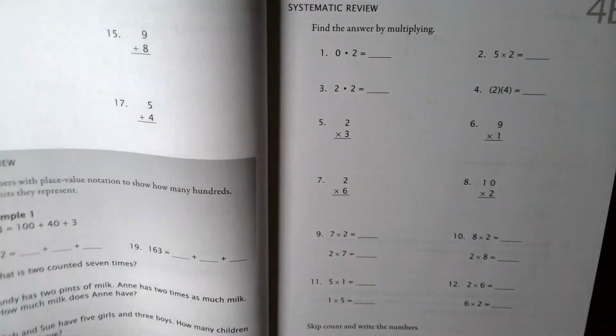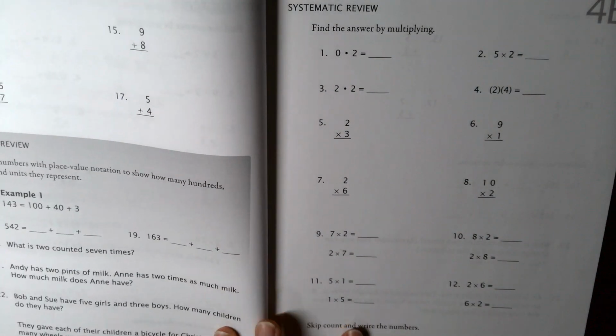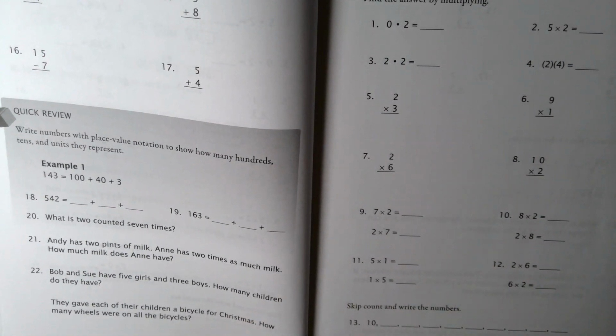We have a little bit of a review check here. I want to go over these as well. Over here, they are teaching how to do place value notation.